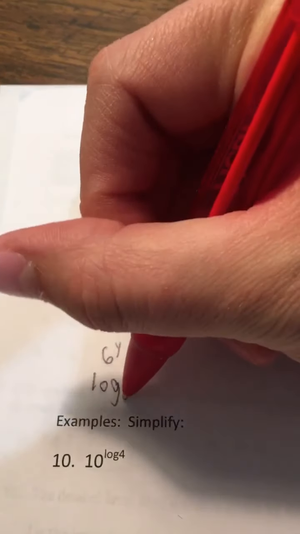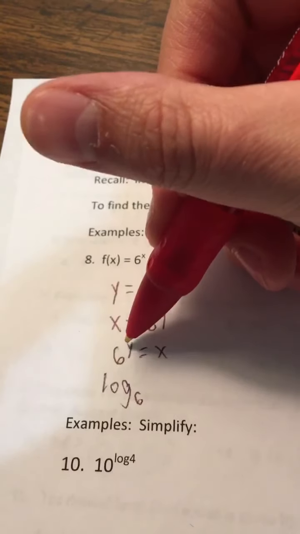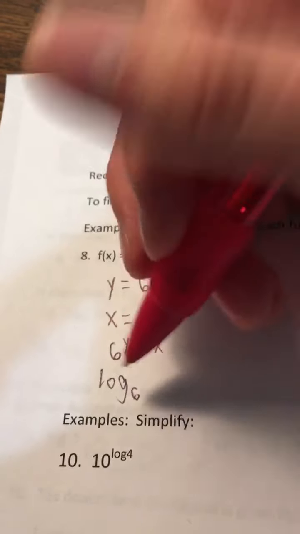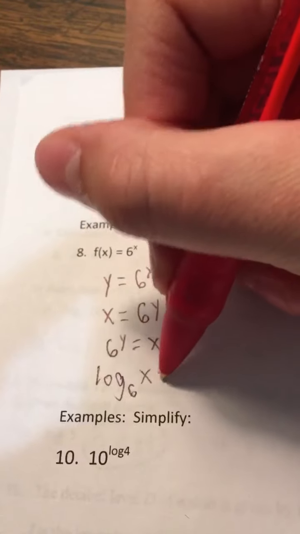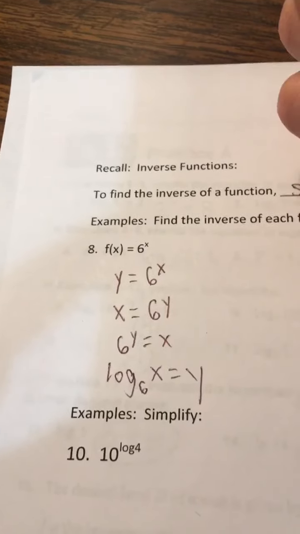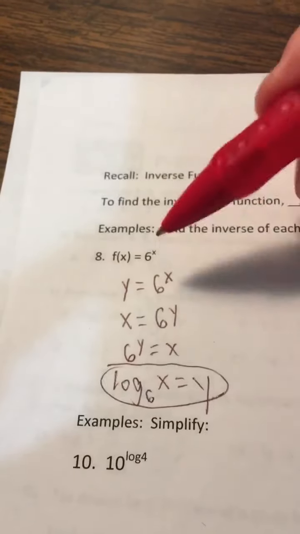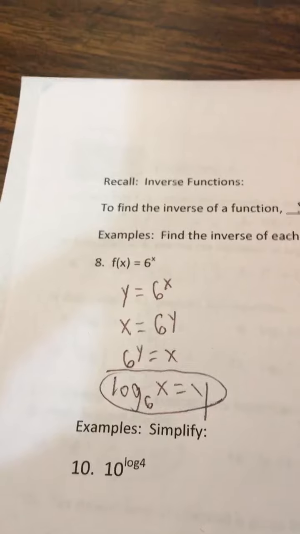Now remember, the log has got to be equal to the exponent. Y is the exponent, so it's going to go after the equal sign. So log base 6 of x equals y. Do I have y by itself? Yes, I do. So that is my inverse. Y equals log base 6 of x. That's the inverse of y equals 6 to the x.